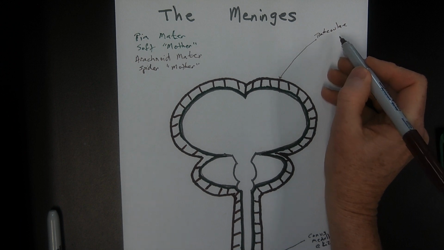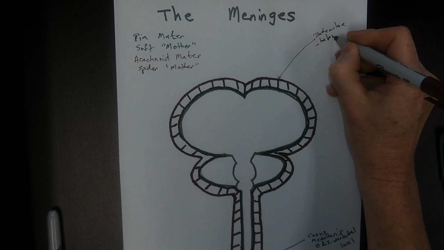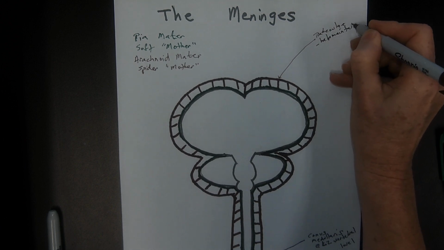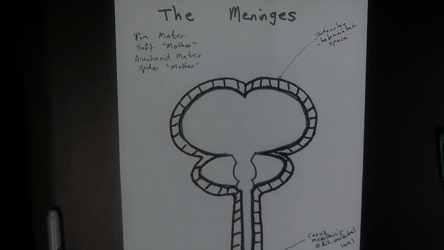Okay, and the trabeculae are there to help maintain a physical space between the arachnoid matter and the pia matter. They're there to help maintain that space, because that space is going to be filled with stuff.